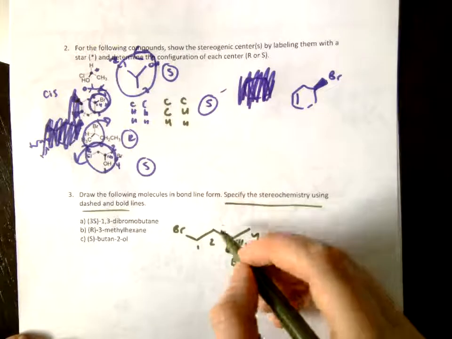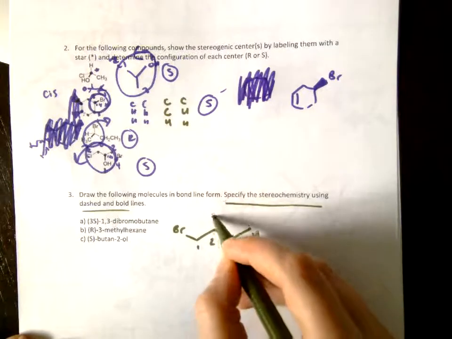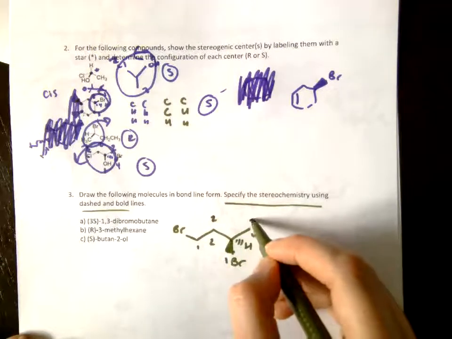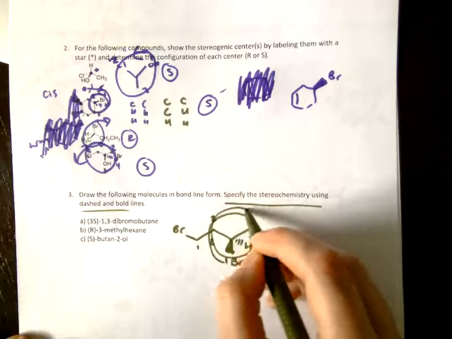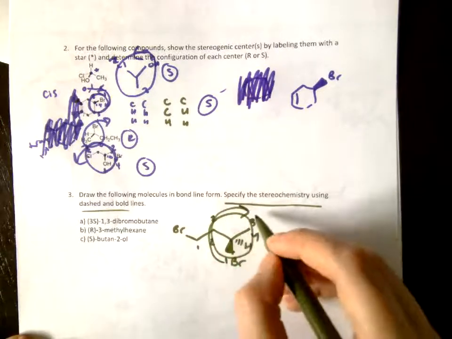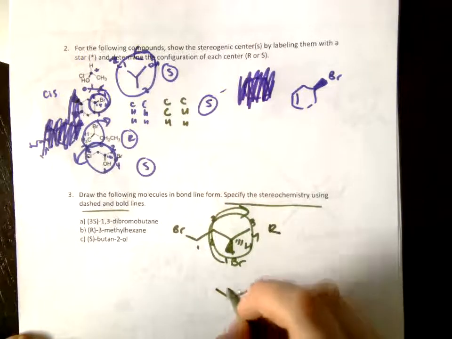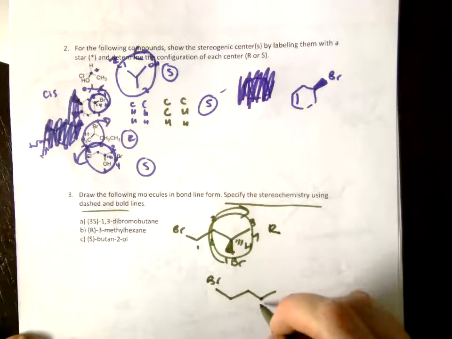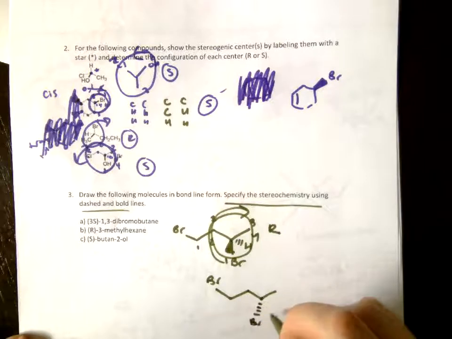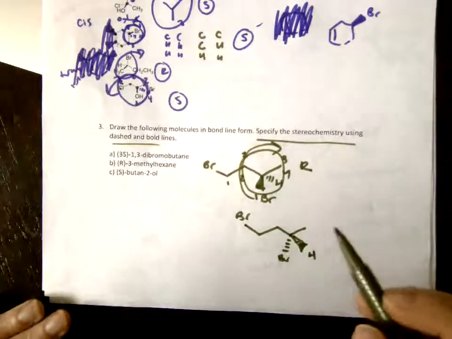And then I figure out which one it is. So this is 1, this is 2, this CH3 is 3. So this is going to the right. So this is R. Well, it needs to be S. Hey, that's fine. I can make that happen because all I have to do is switch this to be a wedge and this to be a dash. And there you go. So this should be S dibromobutane.